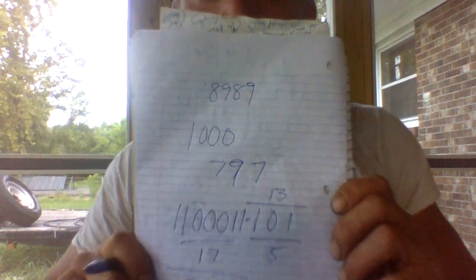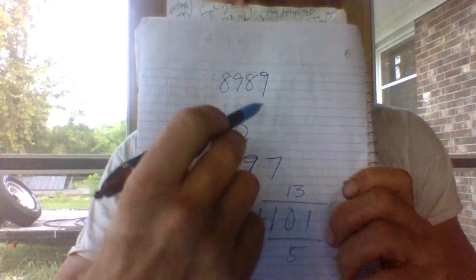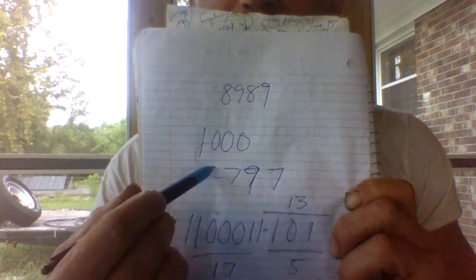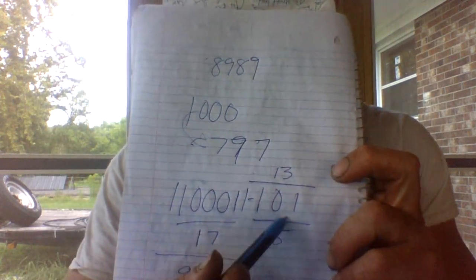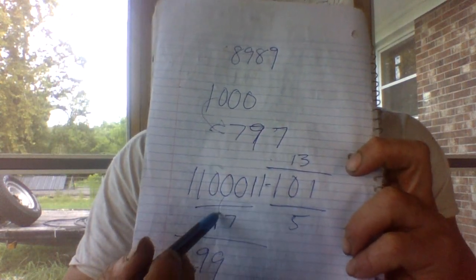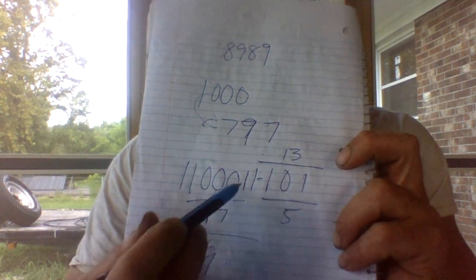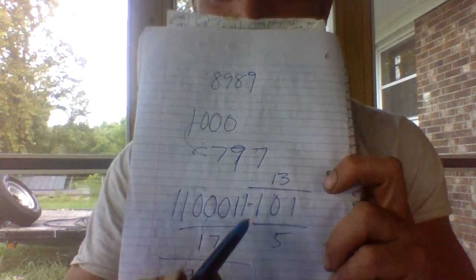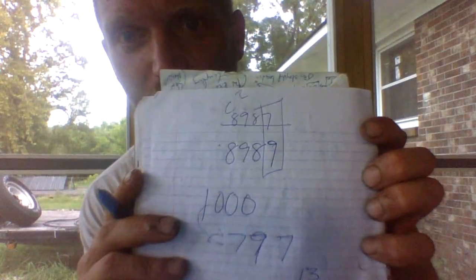So, 1799, 13, 5. This is a pretty good example. 8989 is 1000 in front of 797, which is this number. This is 17 in the middle, and then it's 99 for base 10, and then this is 13 and 5. And so I've been seeing these. Oh, and by the way, this is going to drive you nuts. The first 4 digits of C squared, or light squared, is 8987. So it's a permutation in the 4th digit.